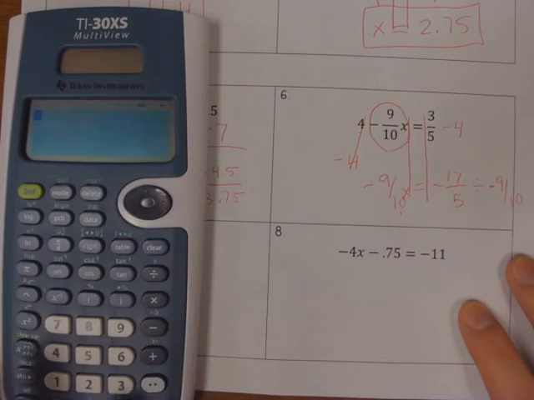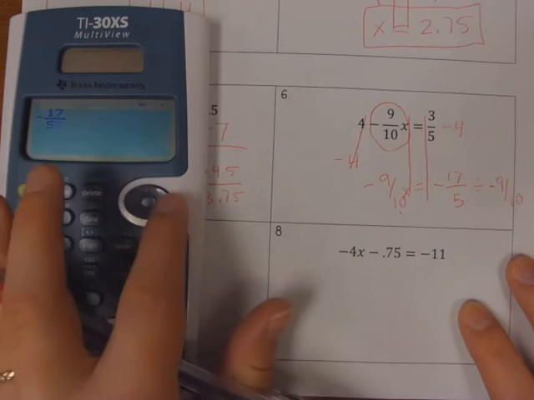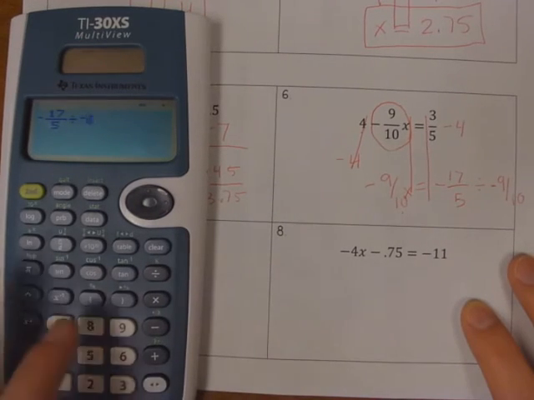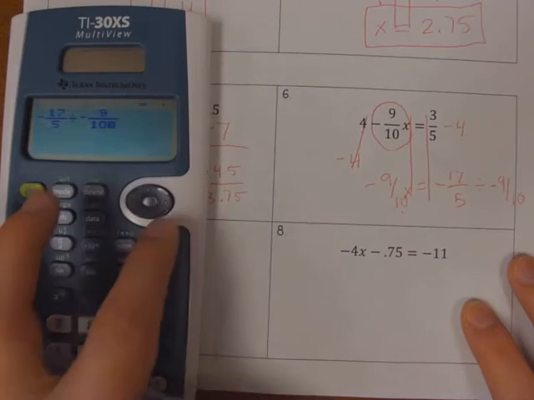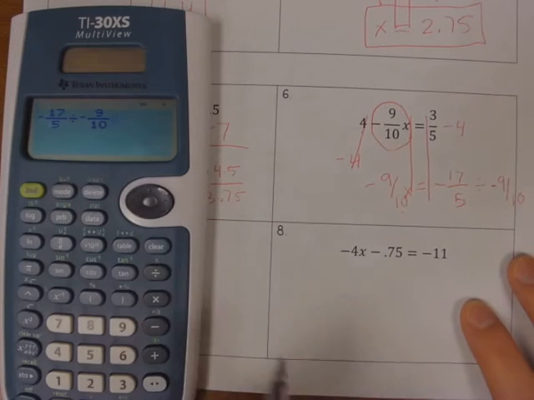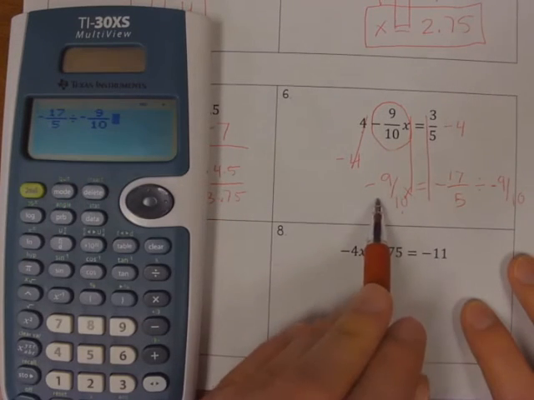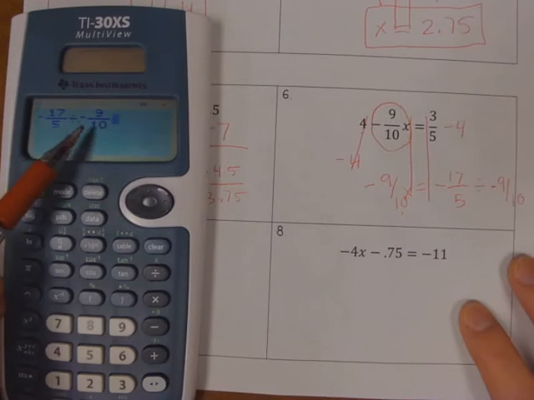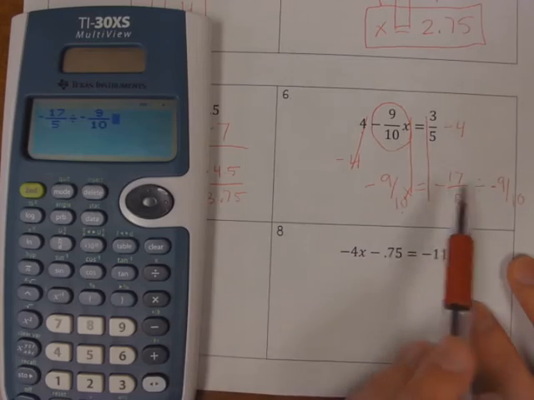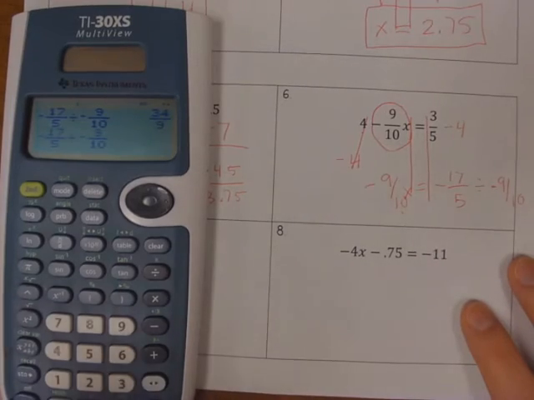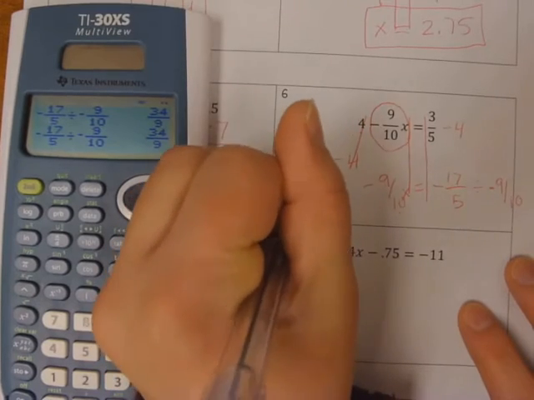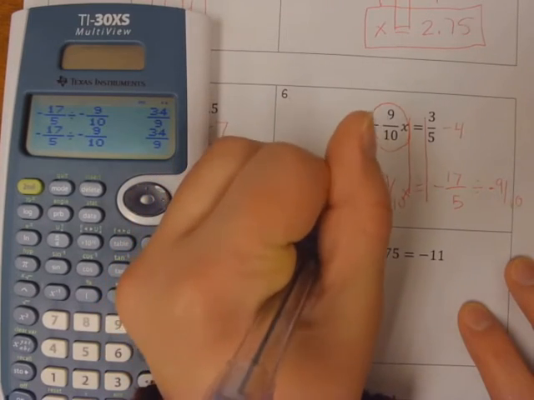So I have negative 17/5 divided by negative 9/10. Now, I'm going to check. Did my negative come over? Yes. Are both my negatives in my calculator? Yes. So now I'm going to hit enter. 34/9. X equals 34/9.